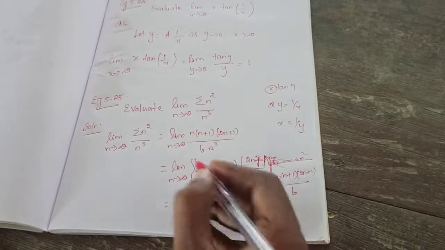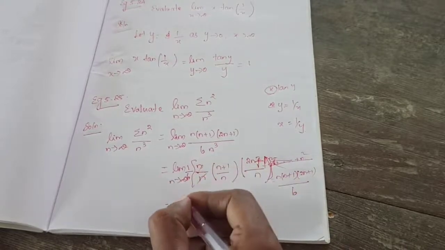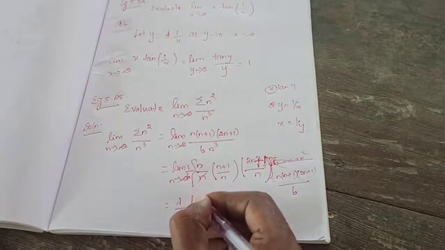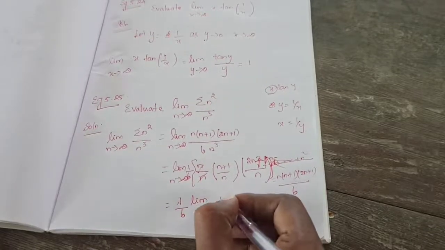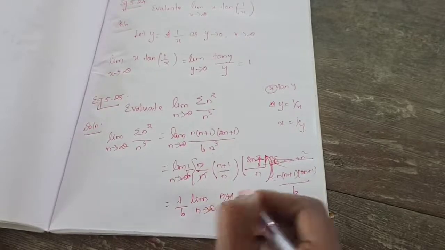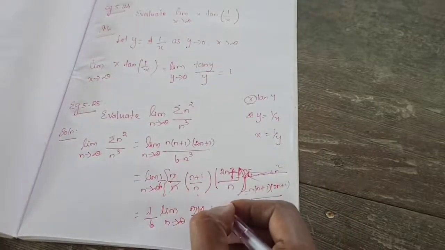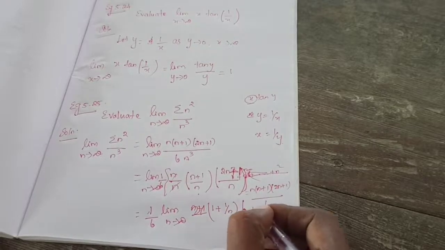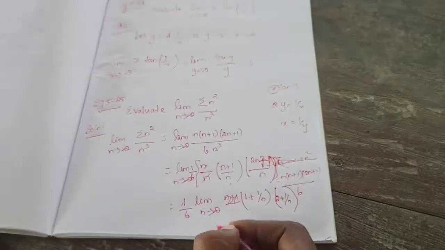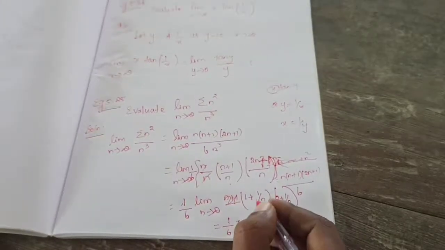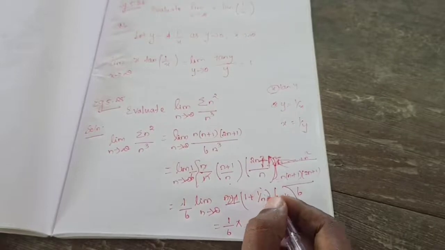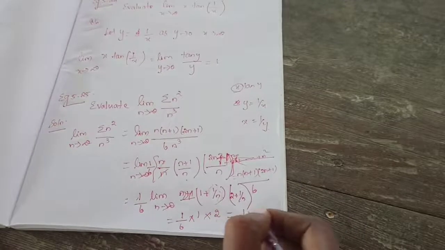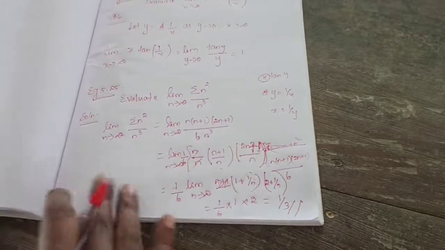So what's the balance? 1 by 6 is outside, correct? So 1 by 6 into, what's the balance? Limit n tends to infinity, n plus 1 by n. So we will write this as n by n means 1, 1 plus 1 by n. Then here also you can write as 2 plus 1 by n. Now apply the limit here. 1 by 6 into 1 plus 1 by n, n tends to infinity, so it will become 0. So 1 into 2. So what's the value? 1 by 3.